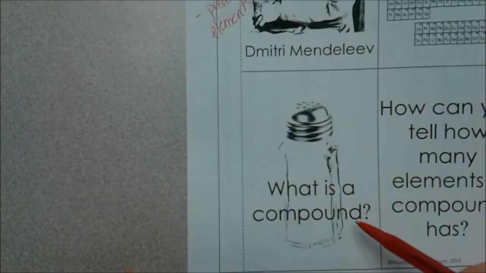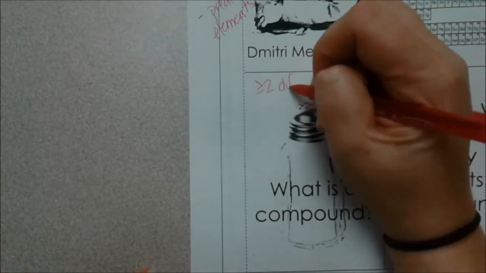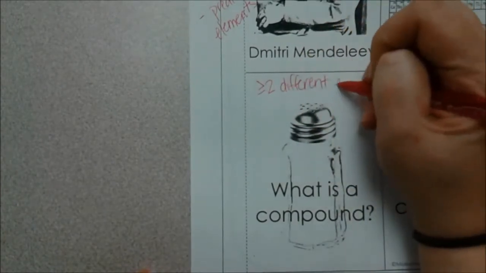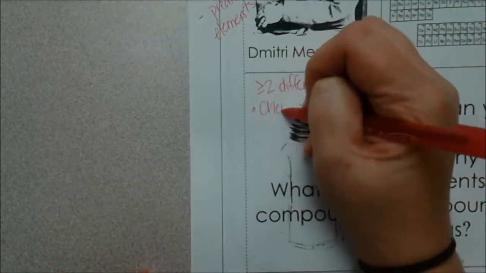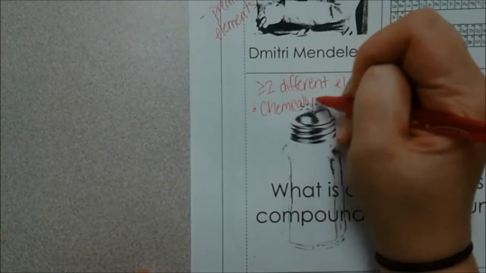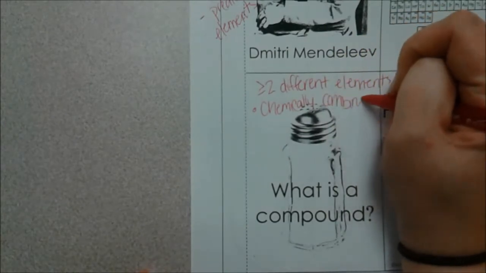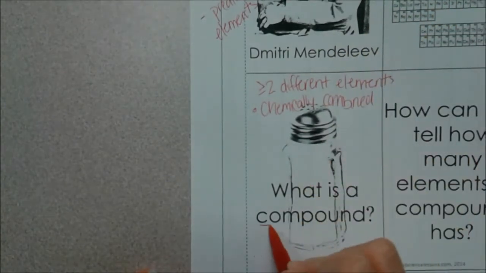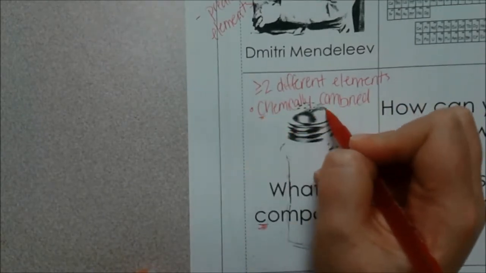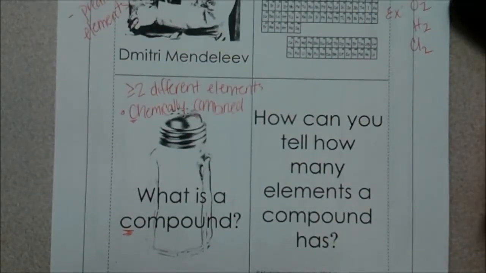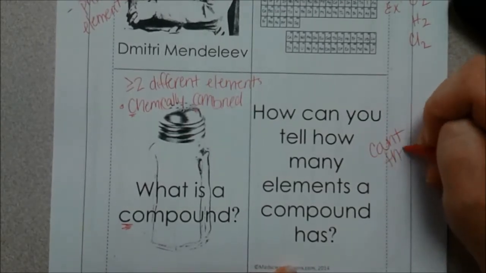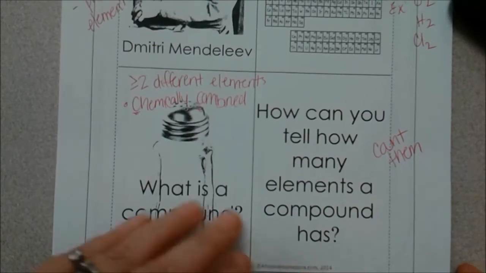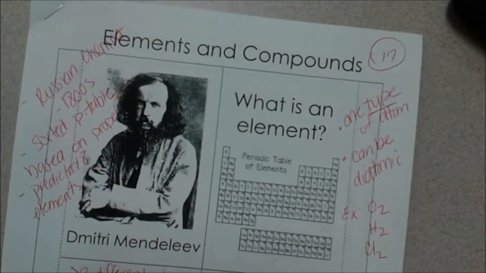Down here is a compound. Compounds are 2 or more different elements. They are chemically combined. So how you can remember this is compounds are chemically combined. So how can you tell how many elements a compound has? You can simply count them. And that's what we're going to do today. So again, that's on page 17.